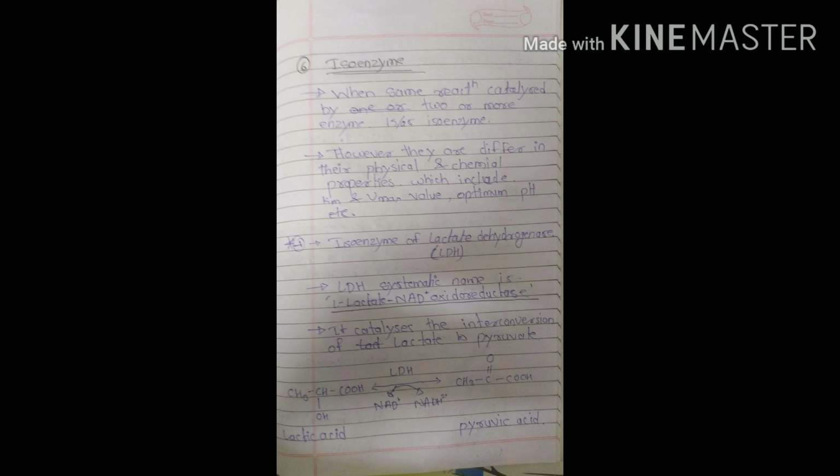When the same reaction is catalyzed by two or more enzymes, they are known as isoenzymes. These isoenzymes differ in chemical and physical properties, which include Km value, Vmax value, optimum pH, etc. Firstly, we are studying the isoenzymes of lactate dehydrogenase. The systematic name of LDH is L-lactate NAD oxidoreductase.